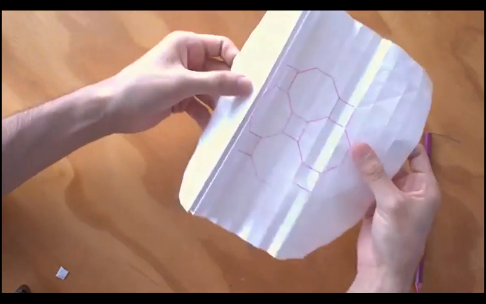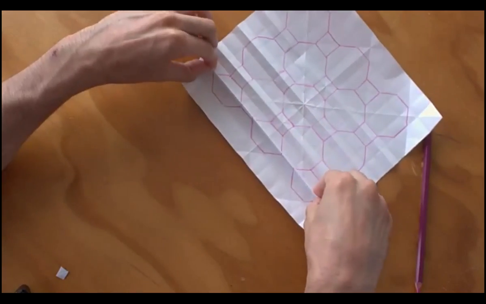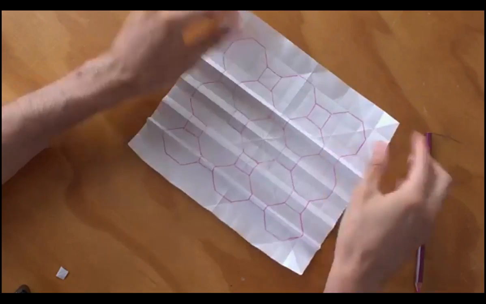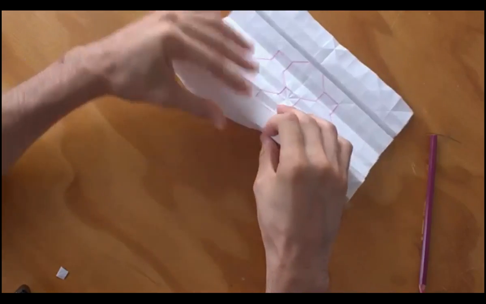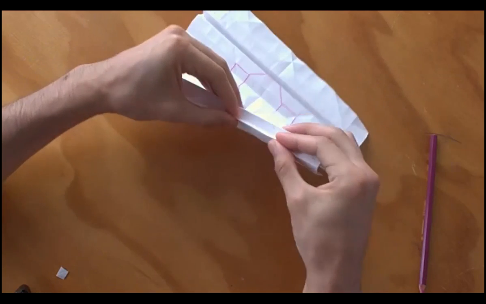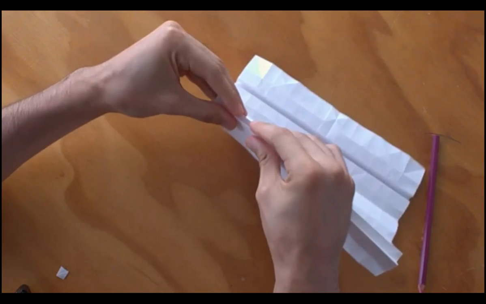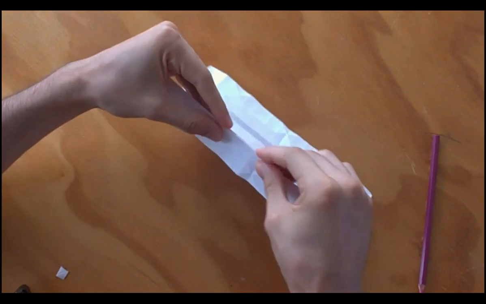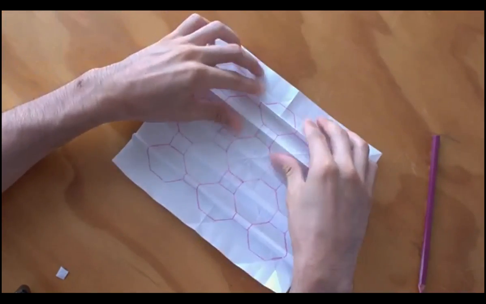So as I connect these 2 mountains, I find the valley between. And I call it a valley because that's why I turn my paper over, because on the side that I'm working on, they are valleys, but turned over they're mountains. Okay, almost done, almost done.